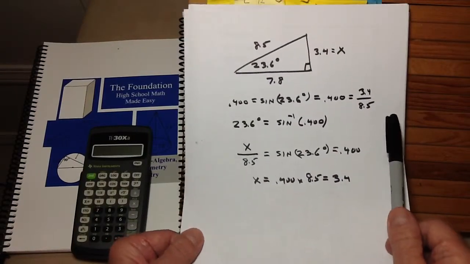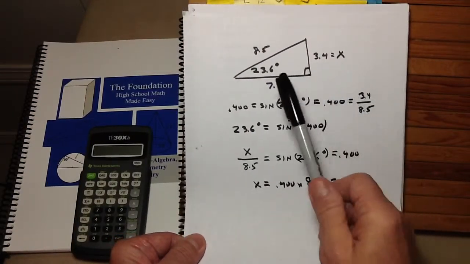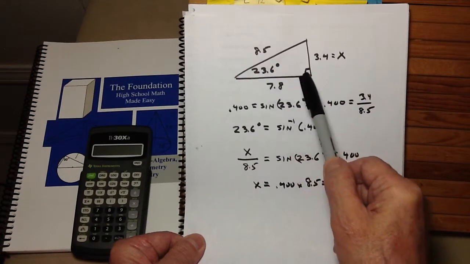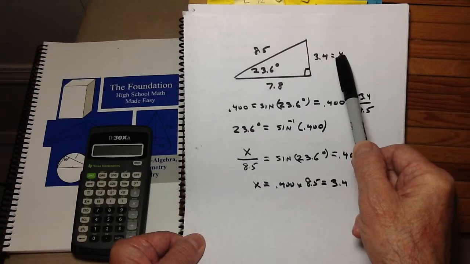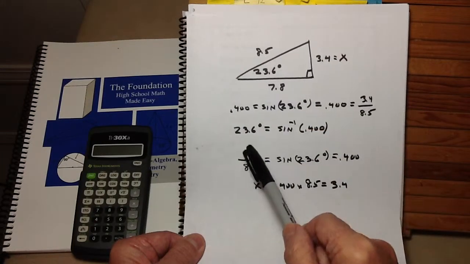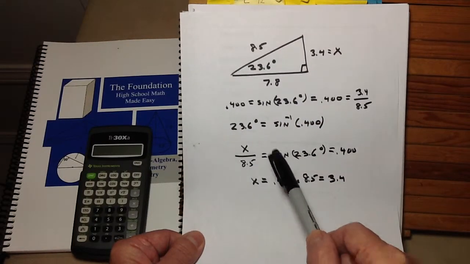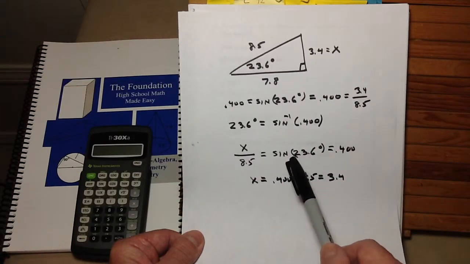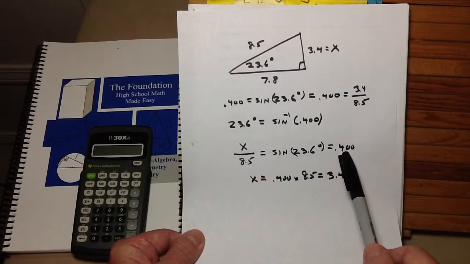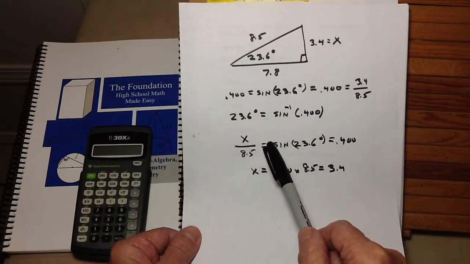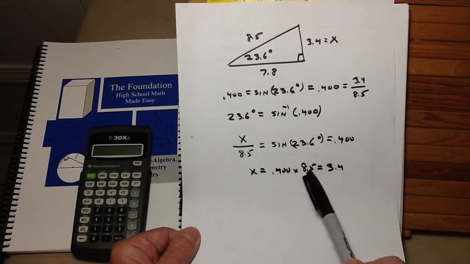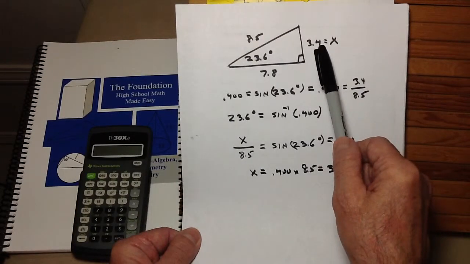Now, the way we often do problems is we'll say, all right, suppose you know this angle, and suppose you know 8.5, and this is a right triangle. What is x? Well, you know that x divided by 8.5, by definition, is the sine of this angle, which you know, and you plug it in your calculator, and you get 23.6 degrees. Take the sine, you get 0.400. Now you've got a little algebra to do. X now is equal to 0.400 times 8.5, which is 3.4. So then you can figure that out.